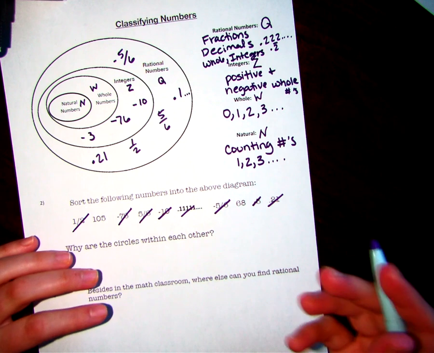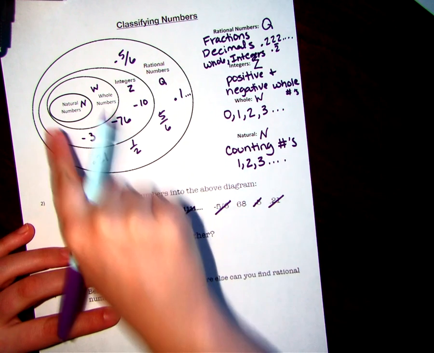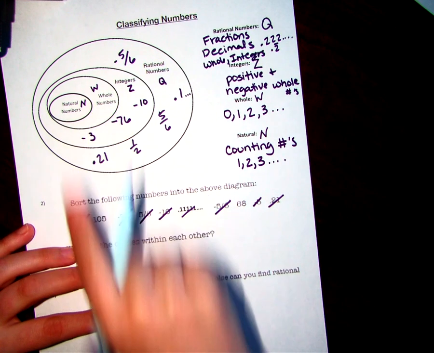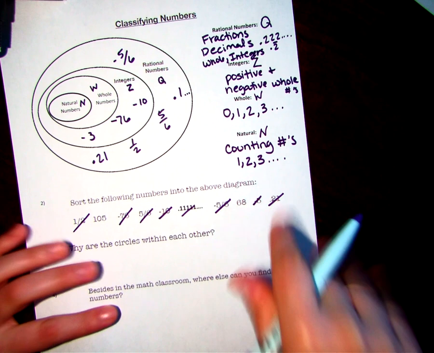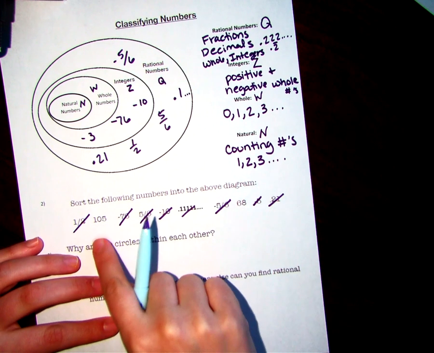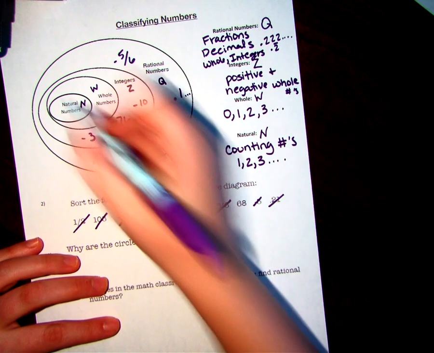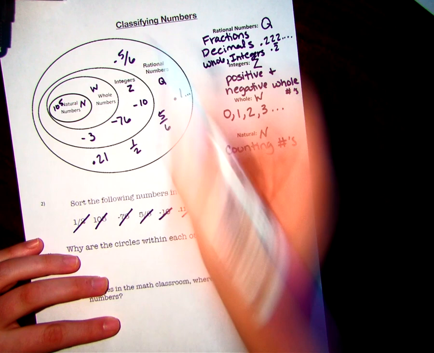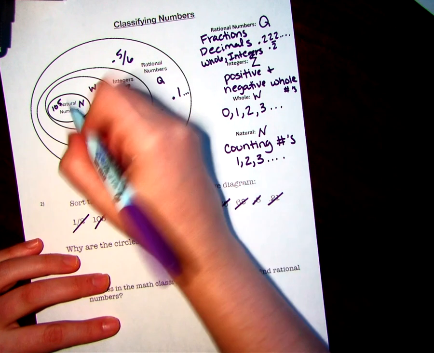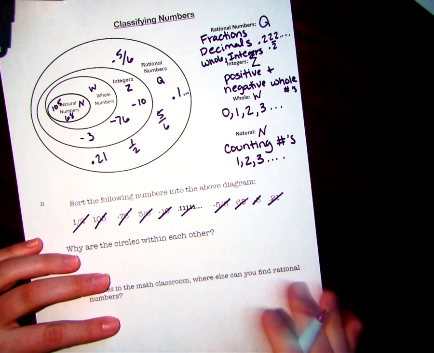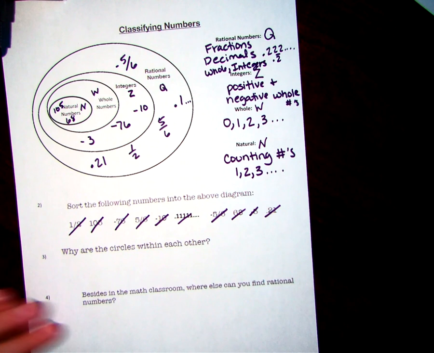Okay, and then in the whole number section, the only difference between natural and whole is 0, and there's not a 0 listed here, so we're not going to put it in there. 105 is natural. That's going to go in the smallest section, and so is 68. Alright, so we classified the group that was given to us.